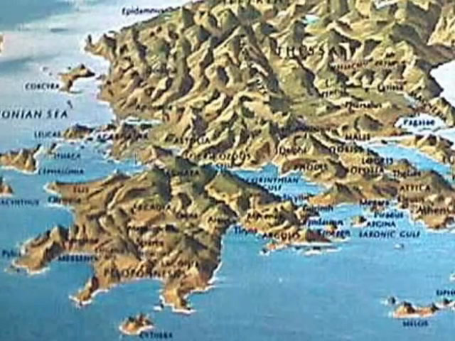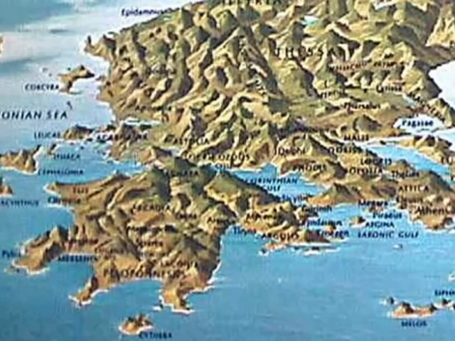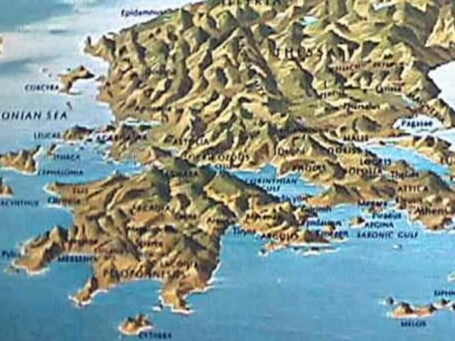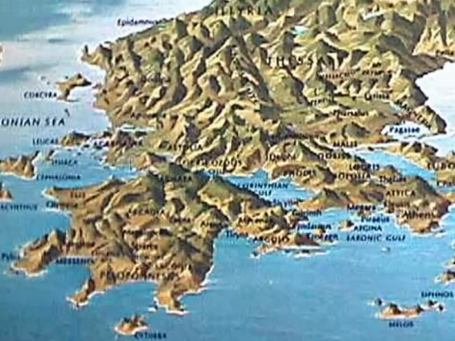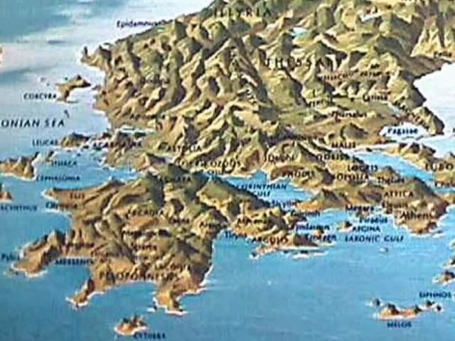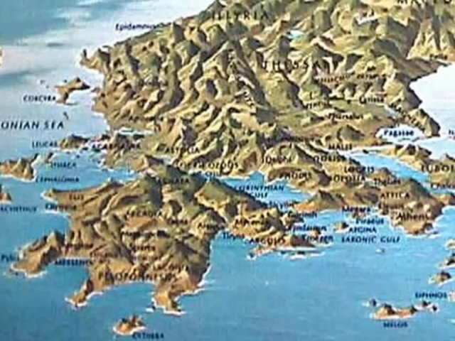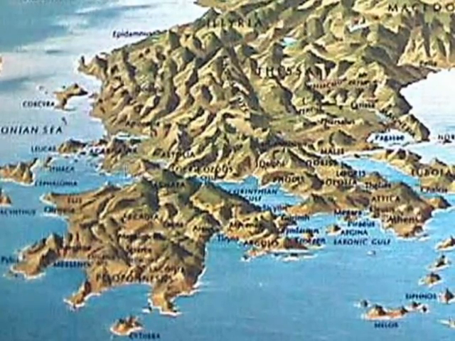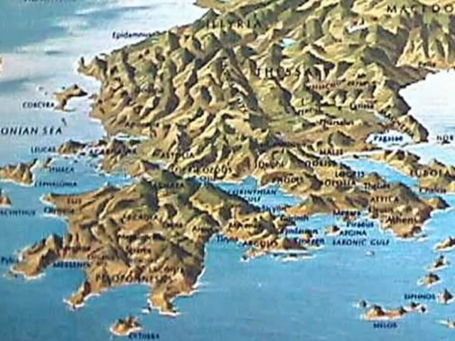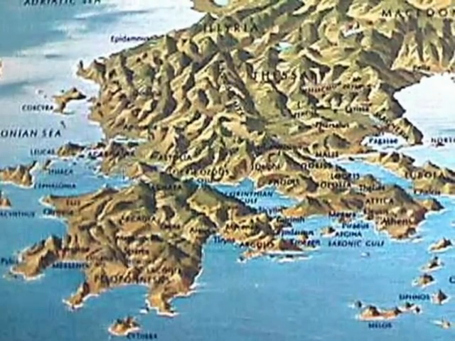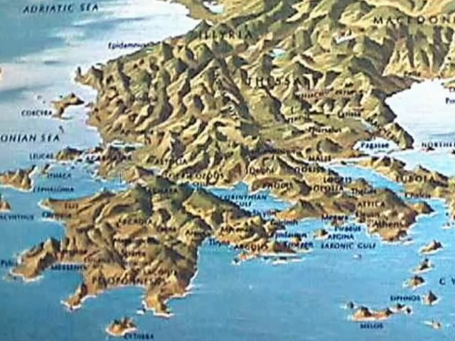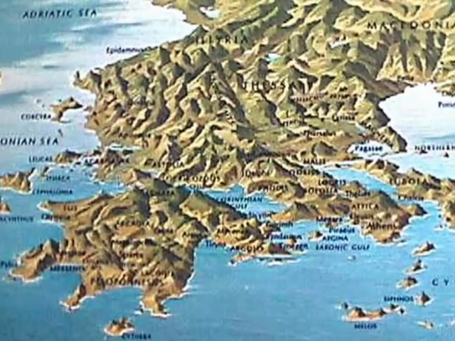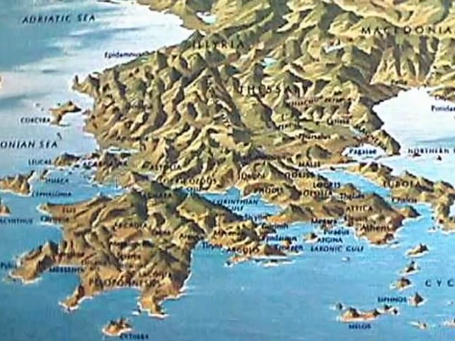The key idea here is that the shape of the land caused separate groups of Greek-speaking peoples to develop societies in isolation from one another. And you can see here on this slide that Greece is surrounded by water, and it also has a lot of mountains. This is a topographic map, and it shows quite a bit of stuff there, doesn't it? Okay. Now, the lives of the ancient Greeks were shaped by the geography of their land.